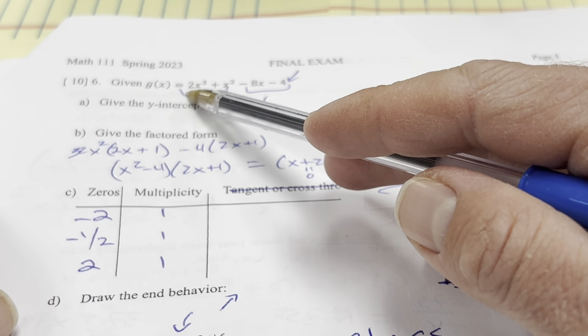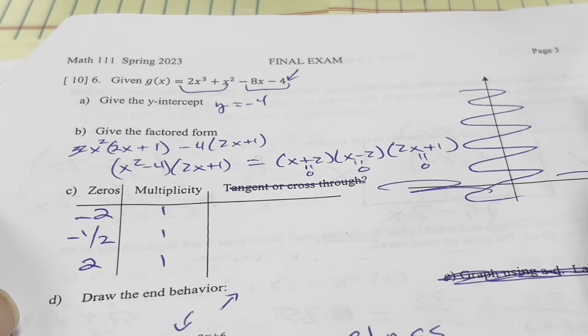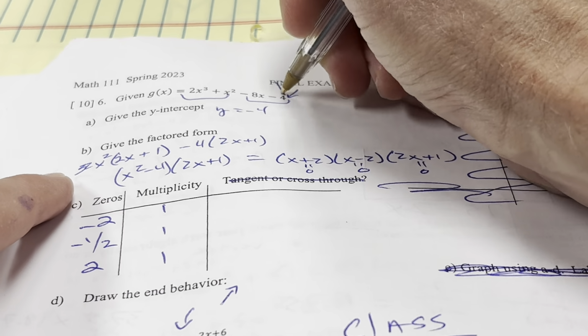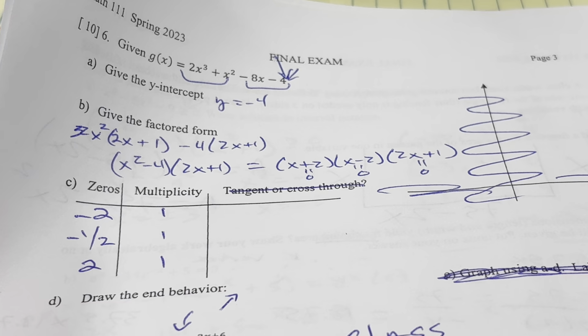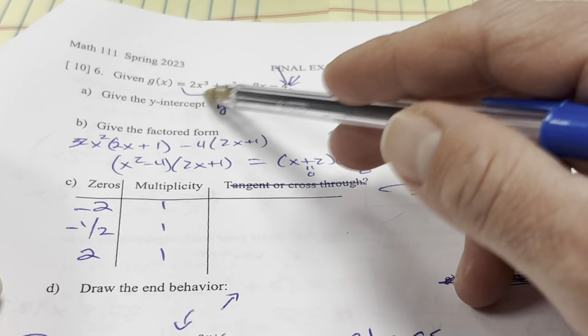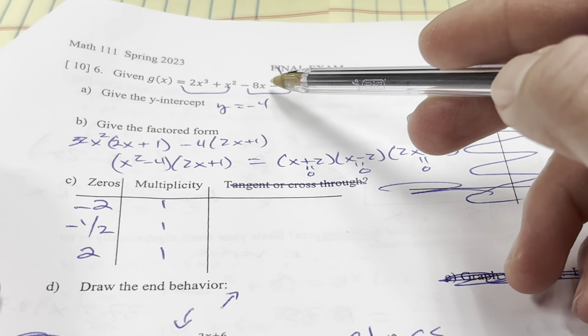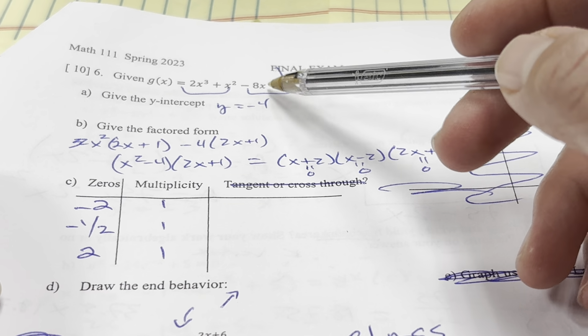So given g of x is equal to 2x to the third plus x squared minus 8x minus 4, give the y-intercept. But the y-intercept is when x is 0, so it's staring at you. It's negative 4. Give the factored form. How would you factor this? You're going to factor by grouping. Anytime you have 4 terms, you're going to use factoring by grouping.